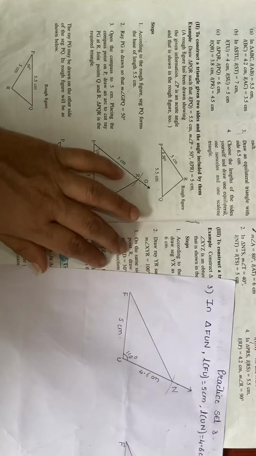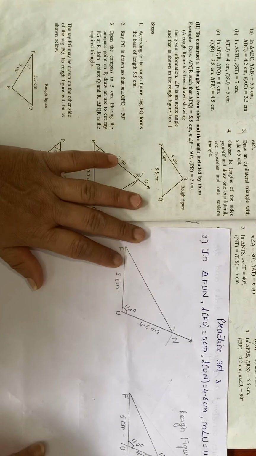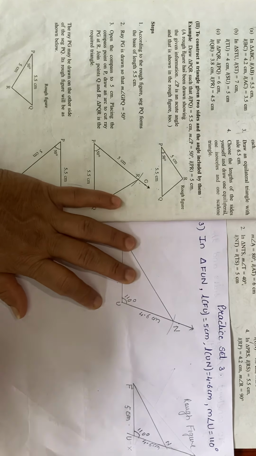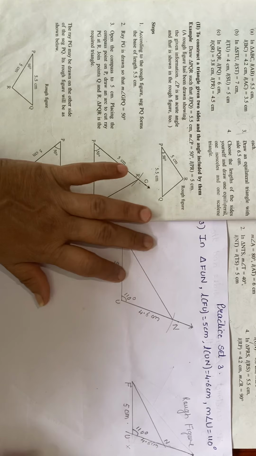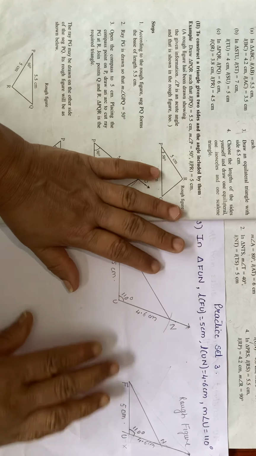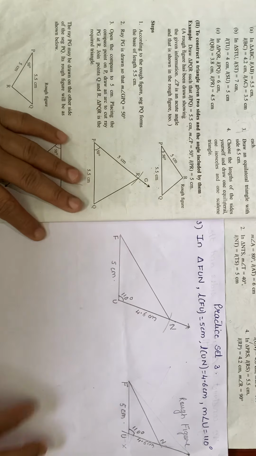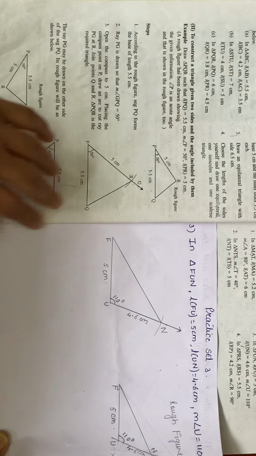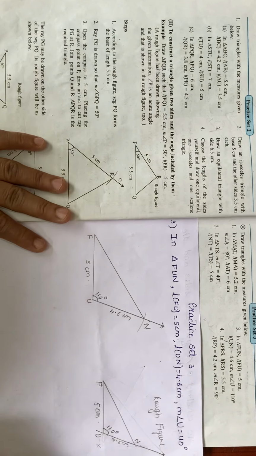Now let us go to the exercise. From the exercise, let us do the construction. One problem I'll solve for you. Okay, now let's see the problems here.